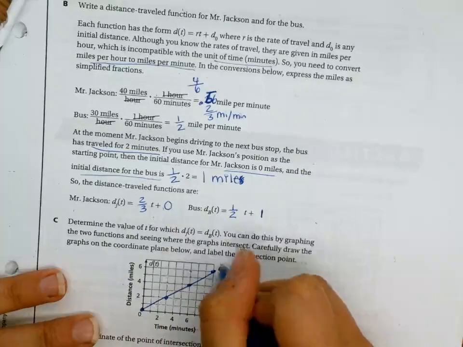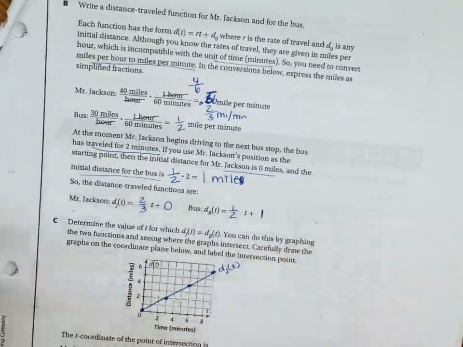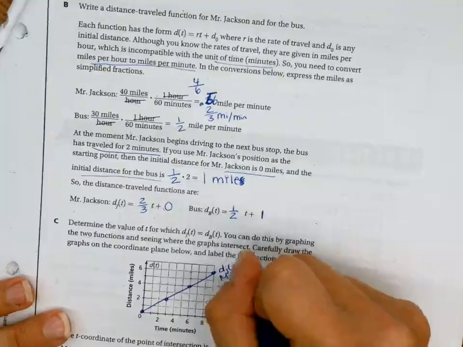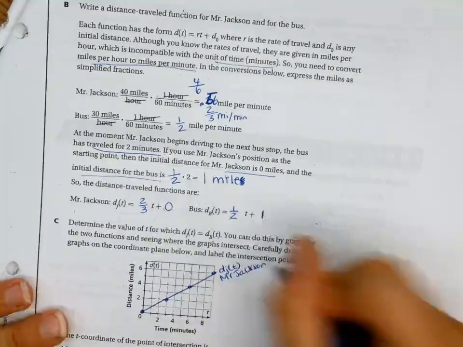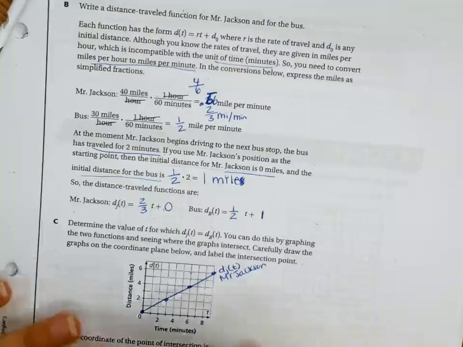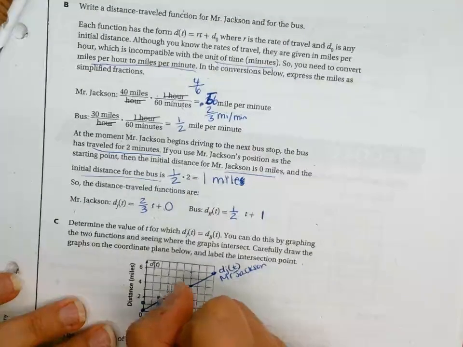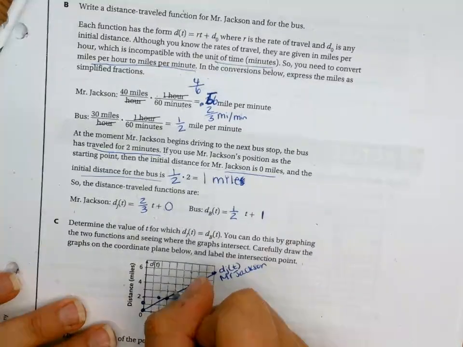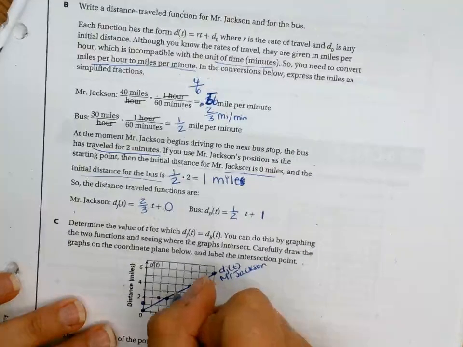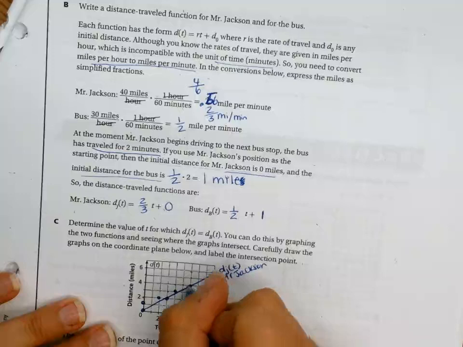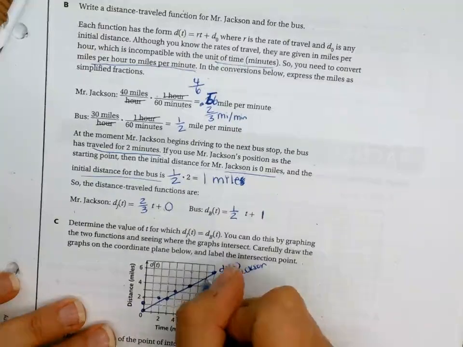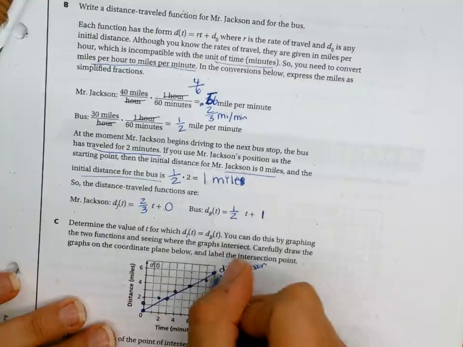So this is our D of J of t, Mr. Jackson. Now let's look at the bus. The bus started at 1, and it's going up 1 over 2, up 1 over 2, repeating for each step.